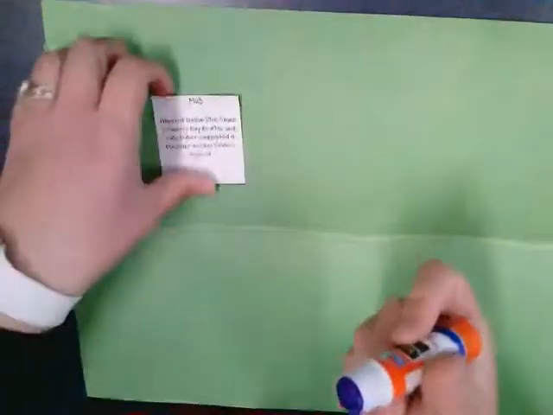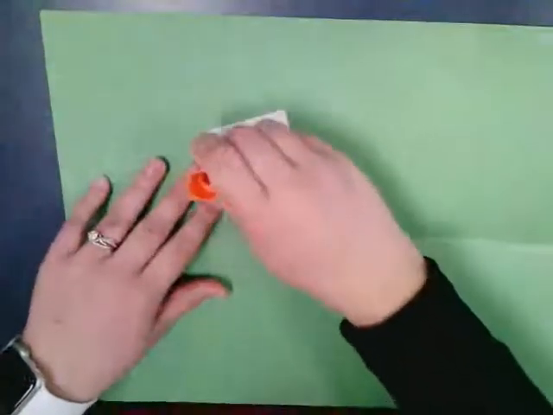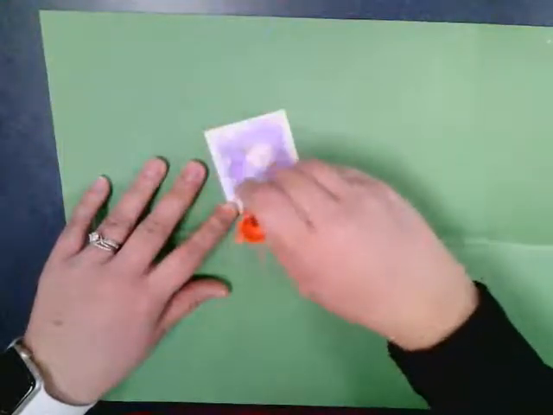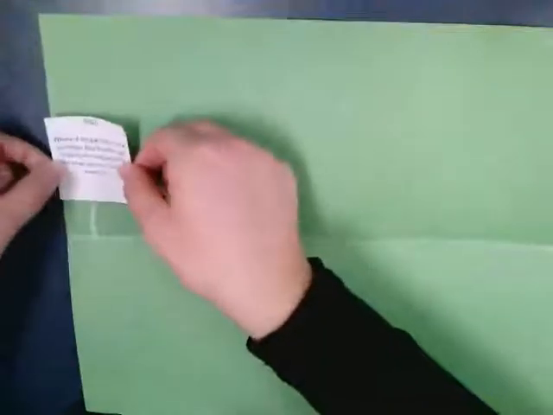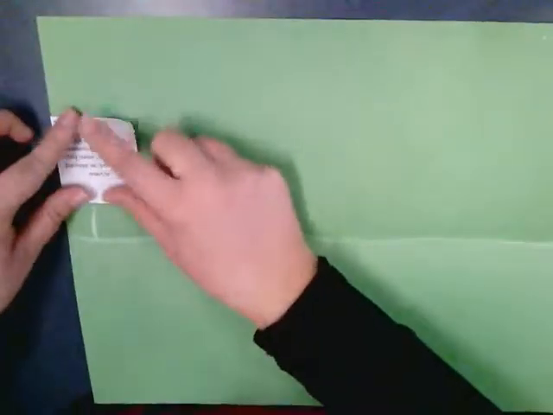So you're going to glue that down, just like that, right above this, and this is the picture that goes with it.